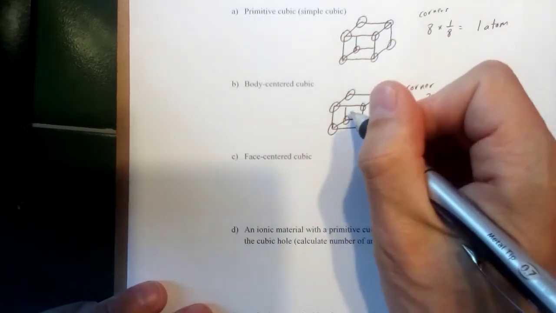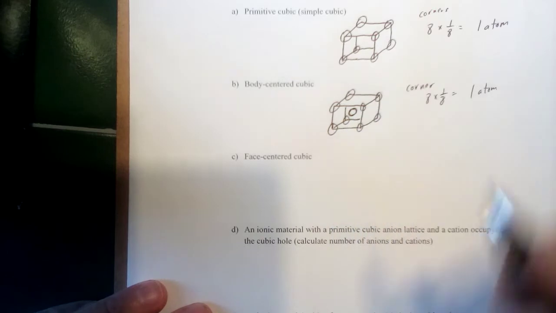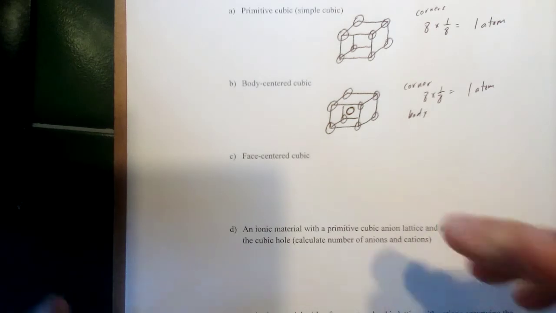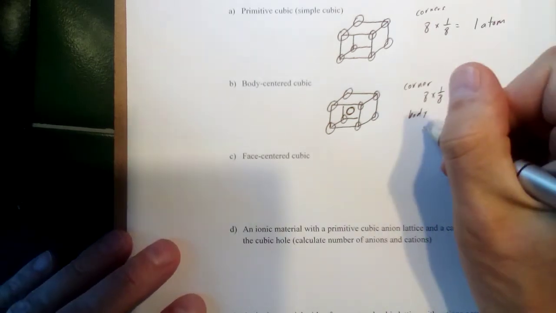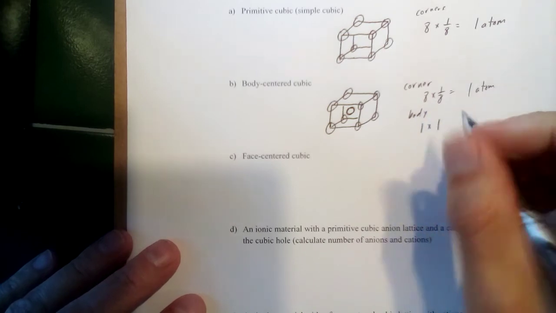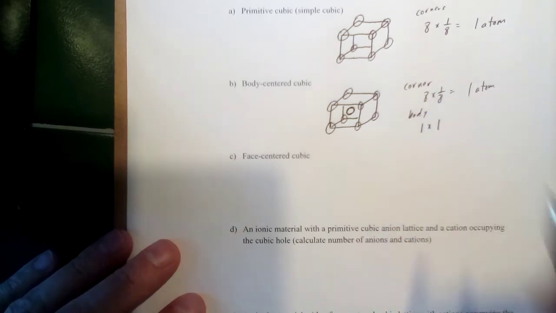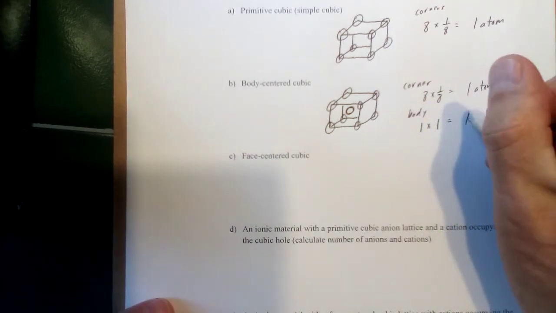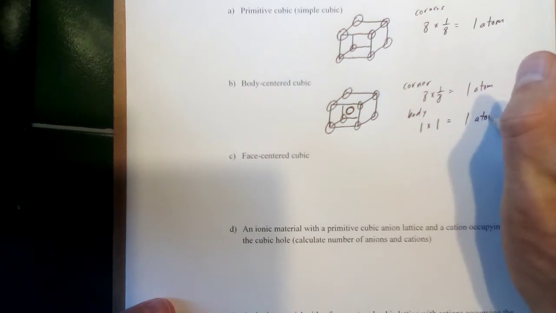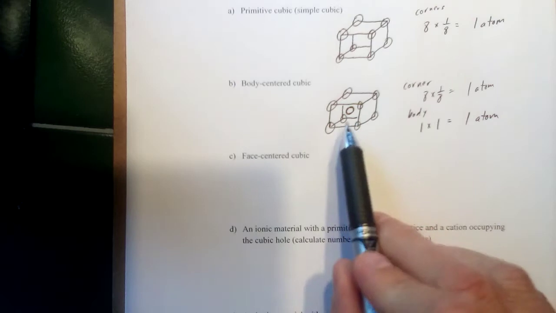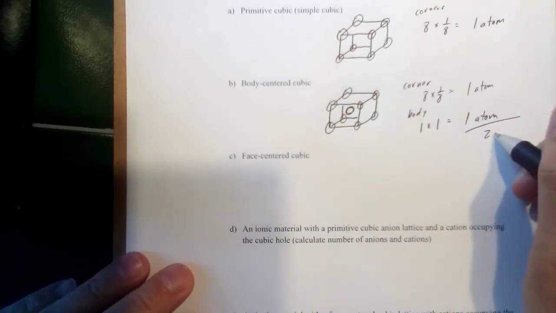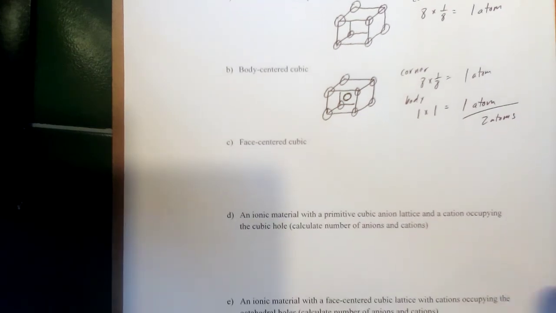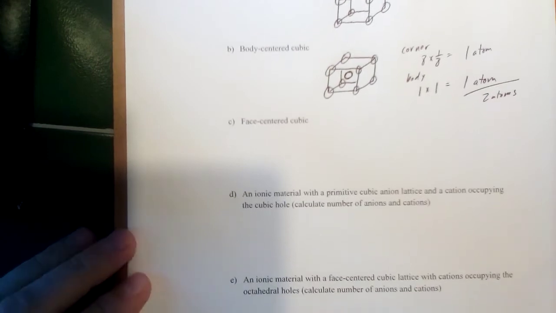But body-centered means there's another atom right there in the center of the cube, or in the body of the cube. Now if an atom is in the body, it's completely in the unit cell. So there's 1 there, right? All of it's in. So I'm multiplying by 1 to keep it consistent with the way we're showing the calculation there. I'm hoping you guys are pretty solid with being able to multiply by 1 mathematically. There's 1 atom that's completely in the body, and that means there's a total of 2 atoms in a body-centered cubic unit cell.